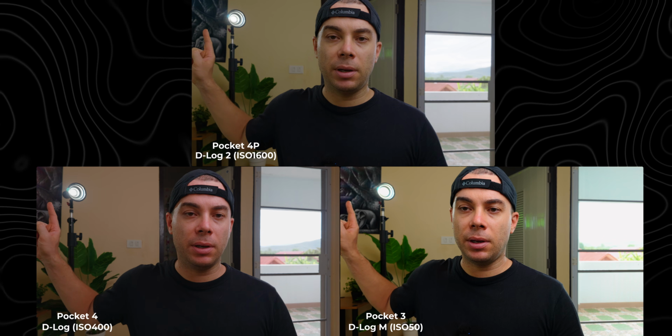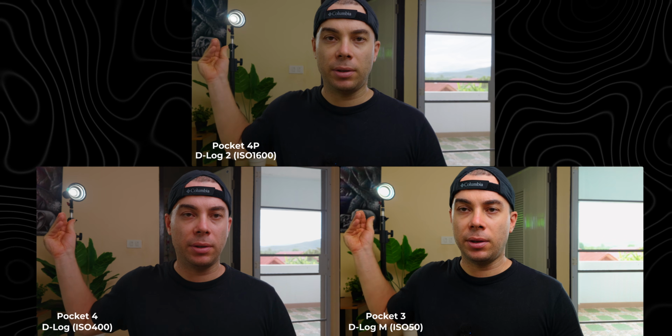Basically, I'm still using ISO 100 on the Pocket 4P, by the way, so I'm going to switch to ISO 1600 to see if it's any better or not. All right, and now I switched to ISO 1600 on the Pocket 4P just to see if it delivers better dynamic range performance. And by the way, I also have a light in here shining directly at the cameras just to also show you the flare performance of these cameras.